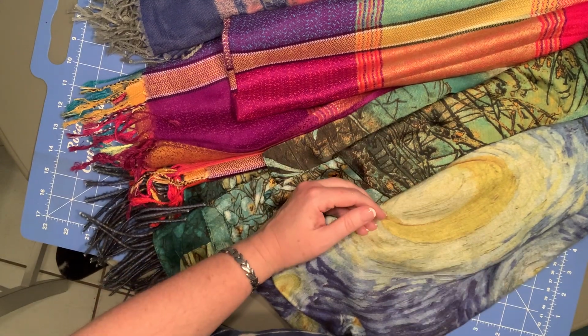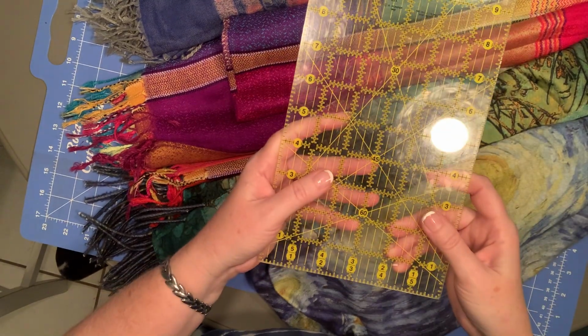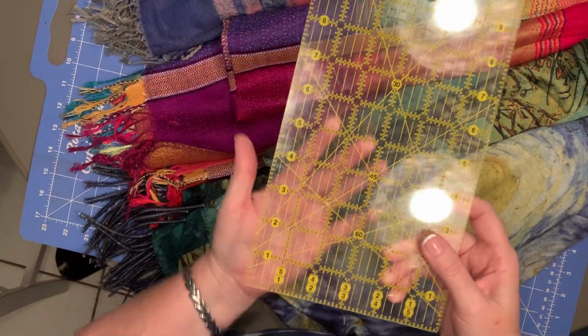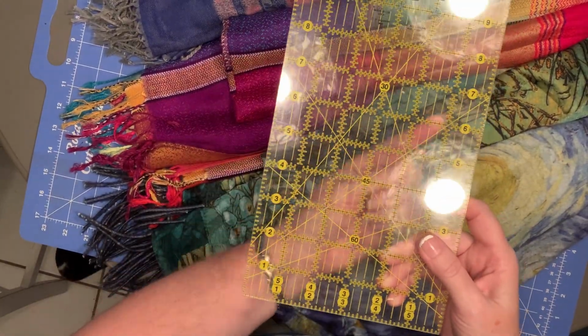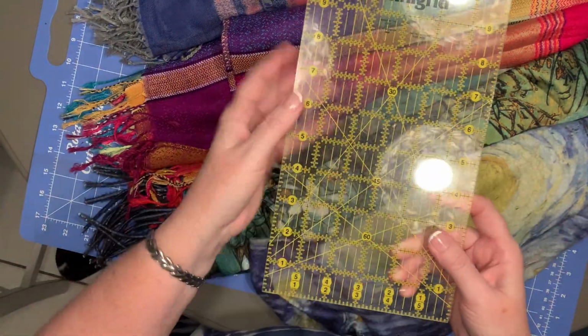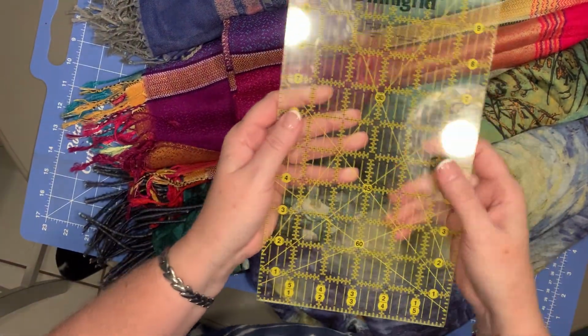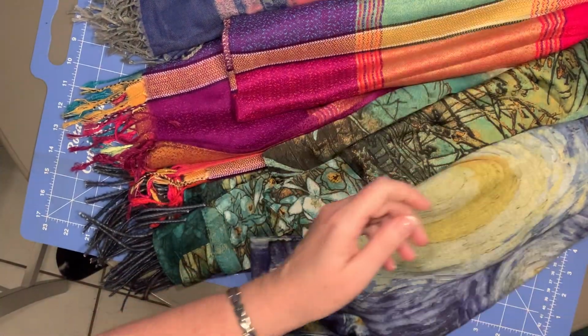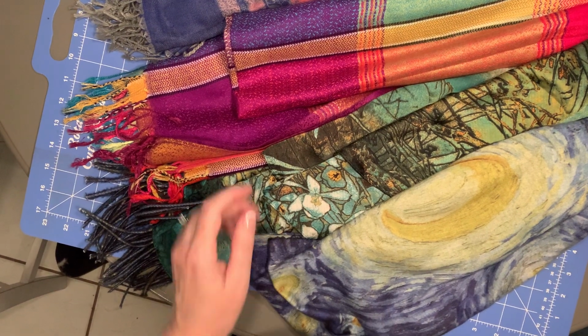We weave cloth together. We take threads and kind of like this ruler here, some of the threads go up and down and some of them go across. And when we go over, under, and weave all of those threads together super tight, we get a wonderful cloth.